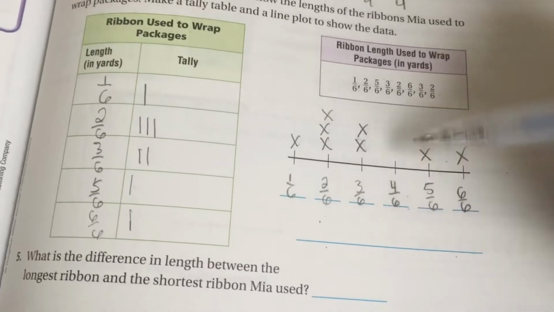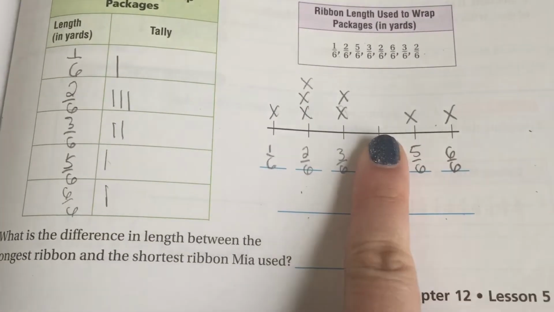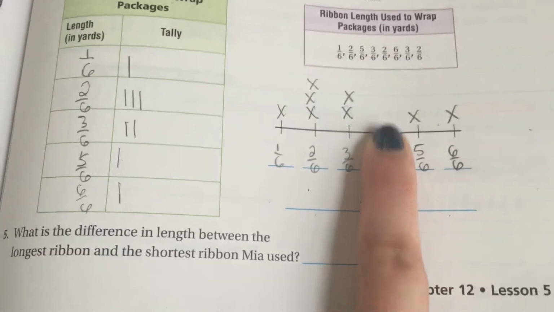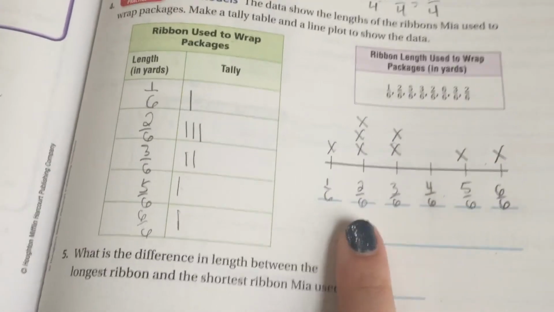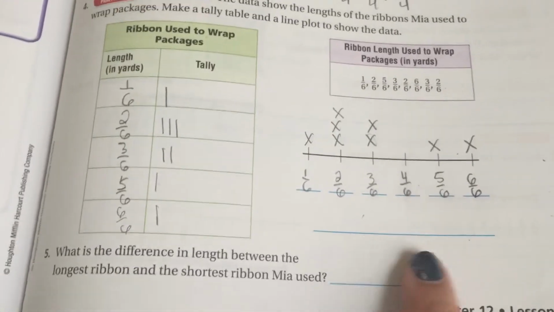Like I said, if you left this one out and you just had, you know, the 5/6, that would have been fine with me. That makes sense. I think they just put that in there so you could see they did it so they could do it evenly. Oh, and your title, almost forgot, is ribbon length.